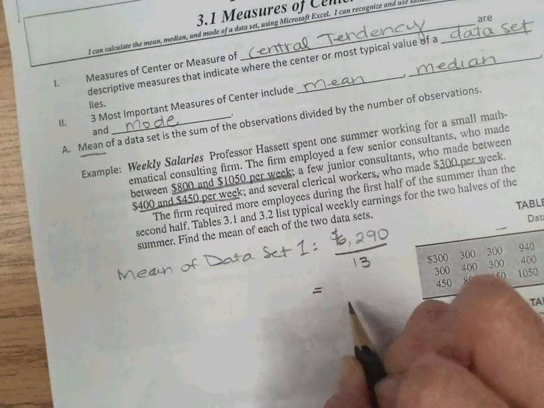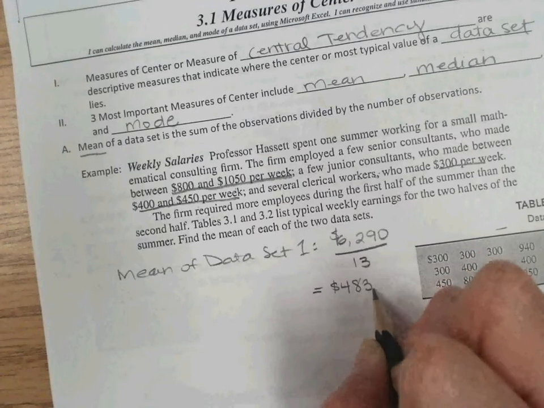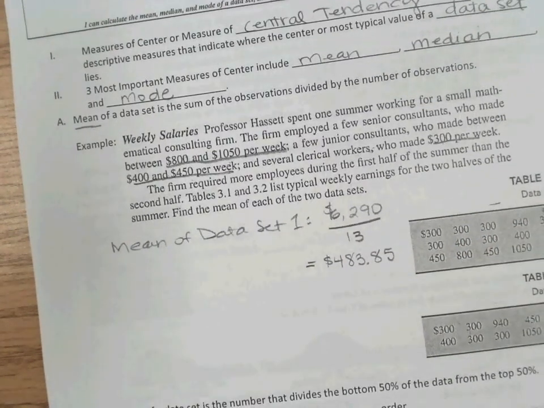When we do that division, we get $483.85 when we round to the nearest hundredth, or the nearest cent.